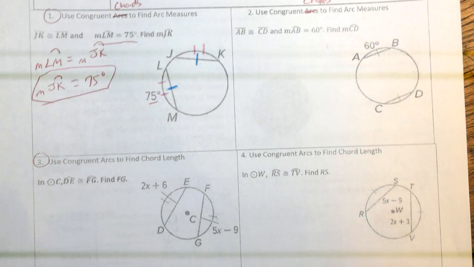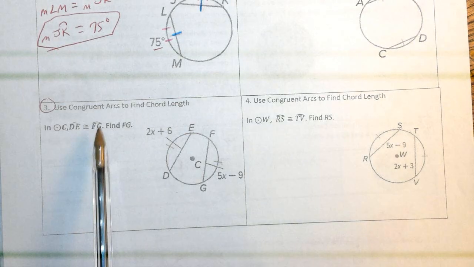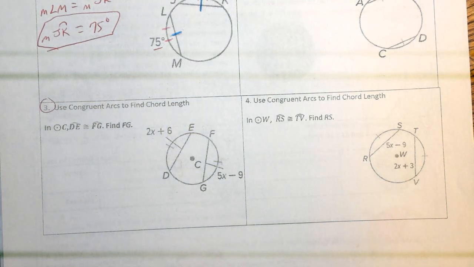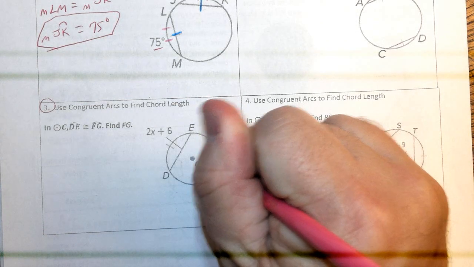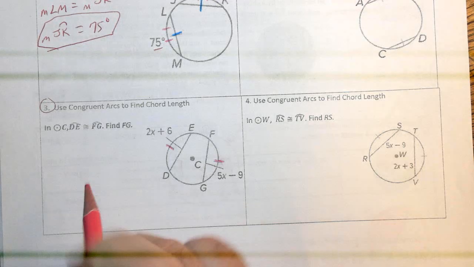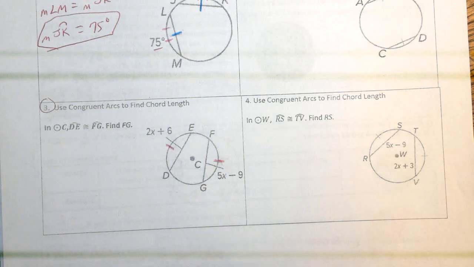All right, scooching down to number 3, using congruent arcs to find chord length. So just doing it backwards, like we always do. They give us that DE is congruent to FG.